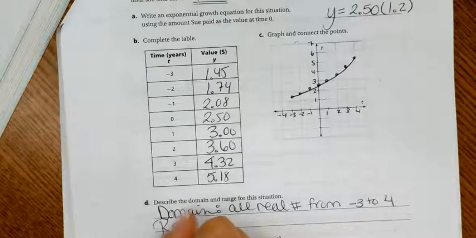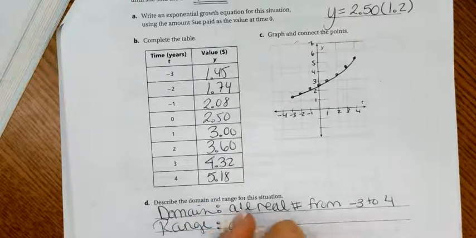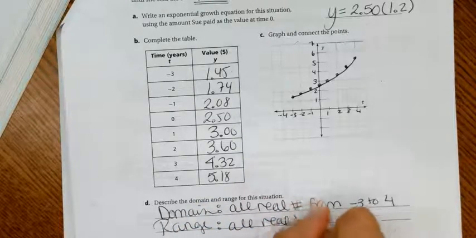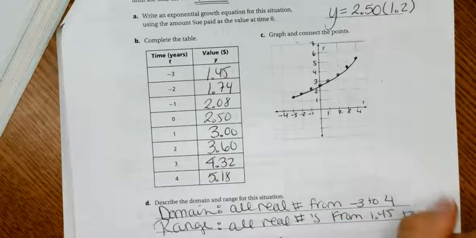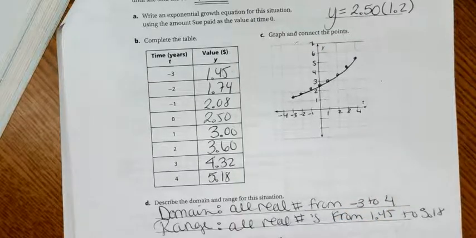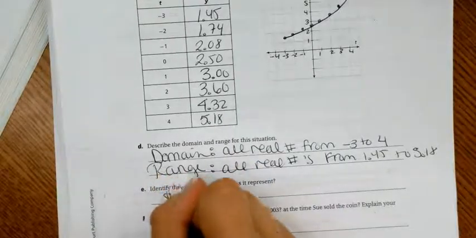Range. All real numbers from 1.45 to 5.18. Identify the y-intercept. It's the $2.50 that she paid for it.